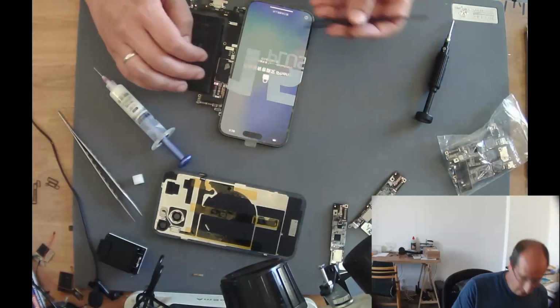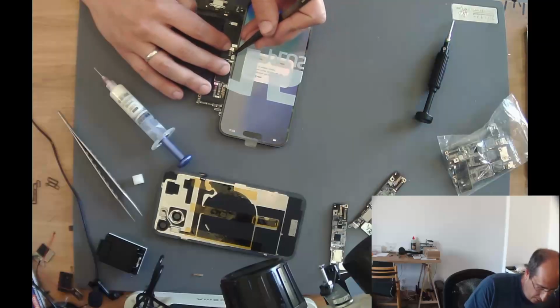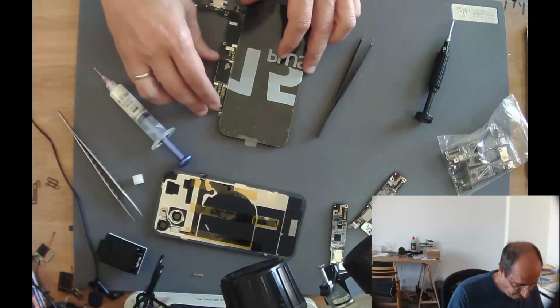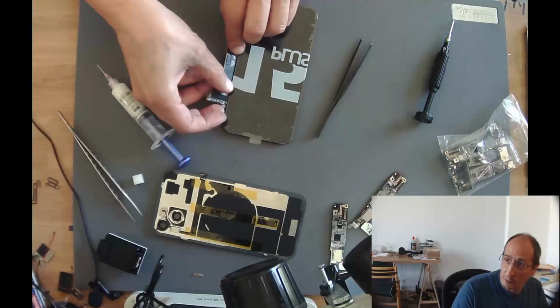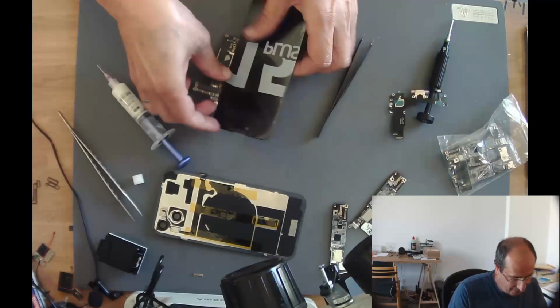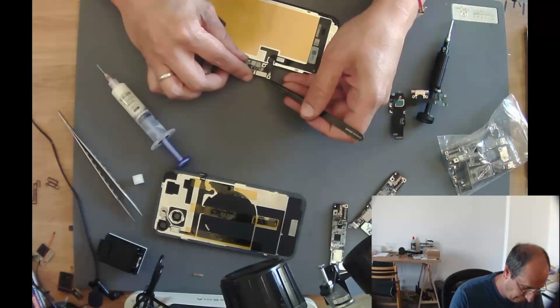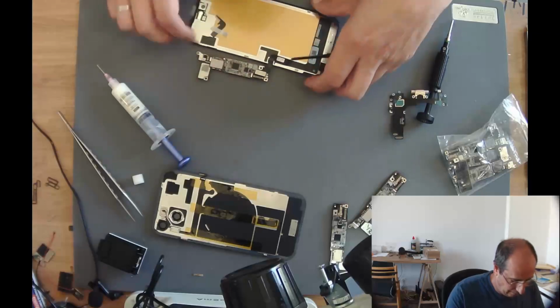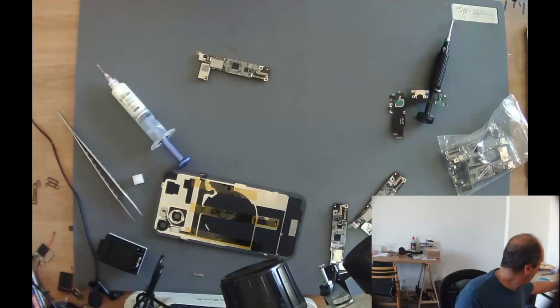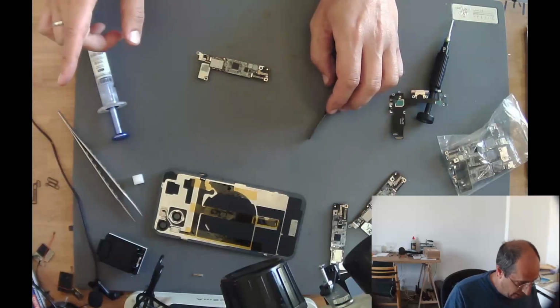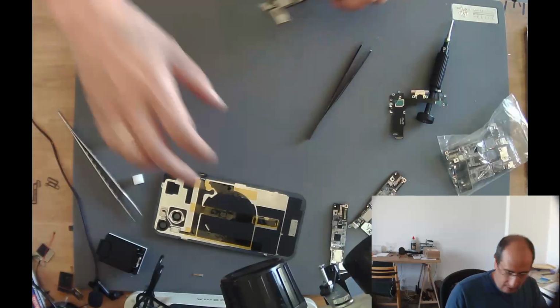Now that I showed you what I wanted to show you, I'm disconnecting it from battery, and I'm going to put it back inside the housing. Where's my housing? There it is.